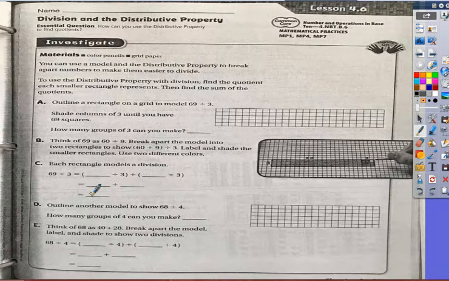Hey guys, this is lesson 4.6 called Division and the Distributive Property. Essential question is, how can you use the distributive property to find quotients? Alright, so you might need some colored pencils or grid paper for this lesson.